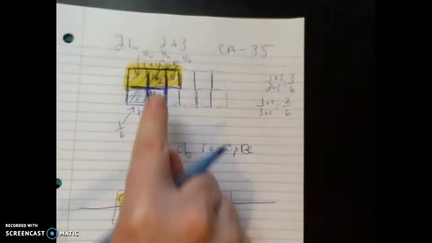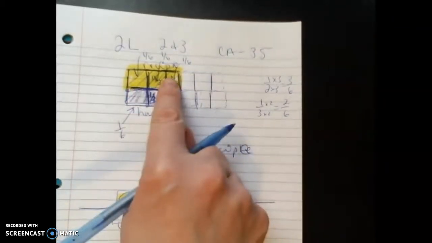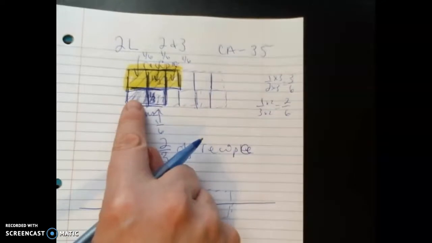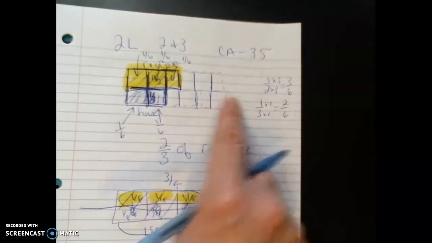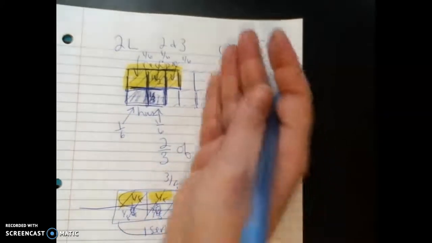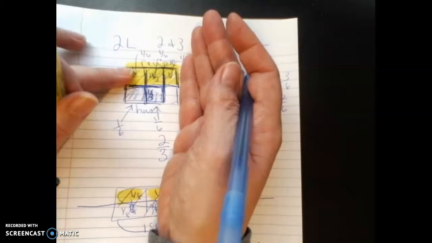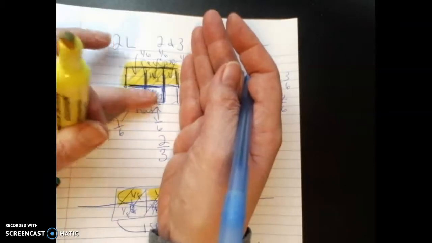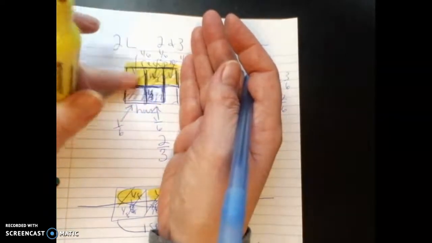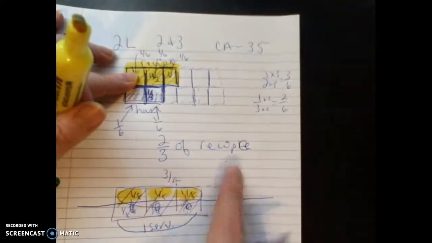So again, in the first one, butter was your whole to begin with, and you had half a cup. Your butter, again, a cup was your whole, you had 1/3 of the full cup of butter. But then your whole switched to the recipe. You wanted to make a whole recipe, but you couldn't. You only had 2 pieces of the 3 needed to make the whole. So then you can make 2/3 of the recipe.